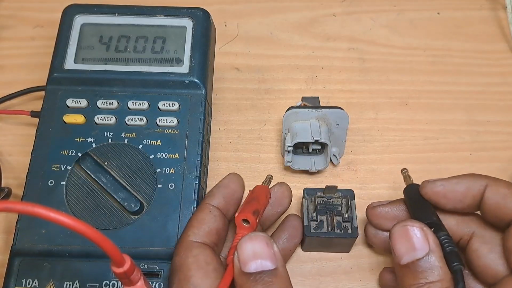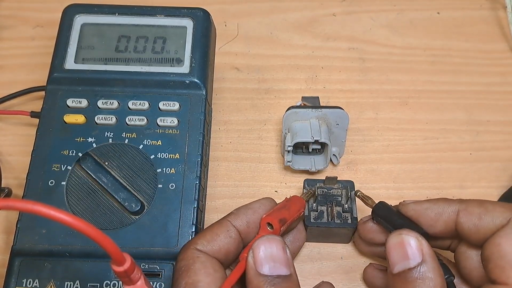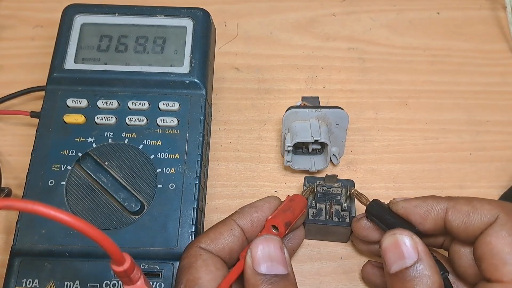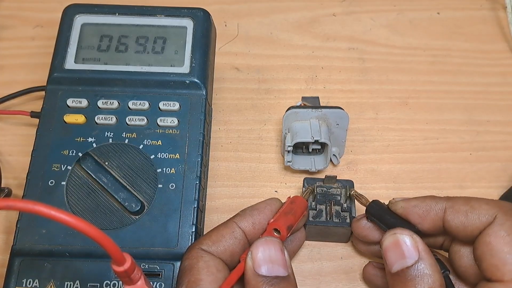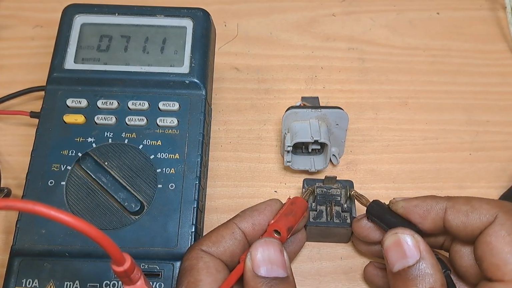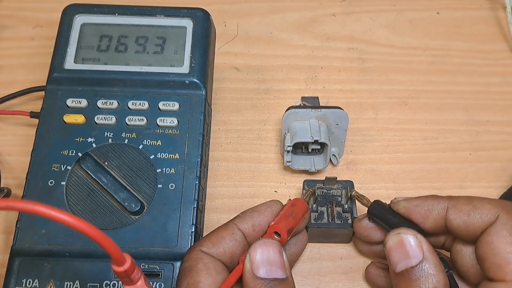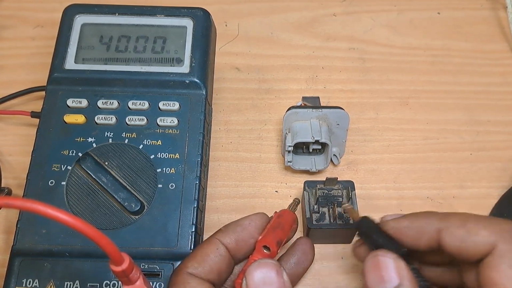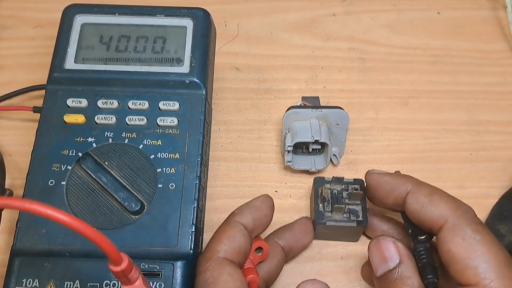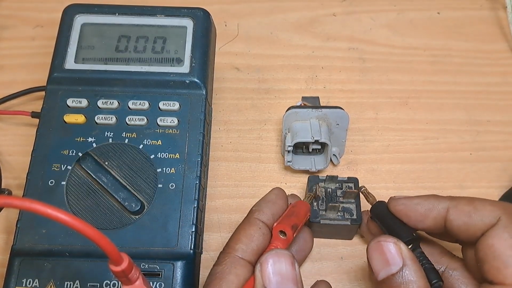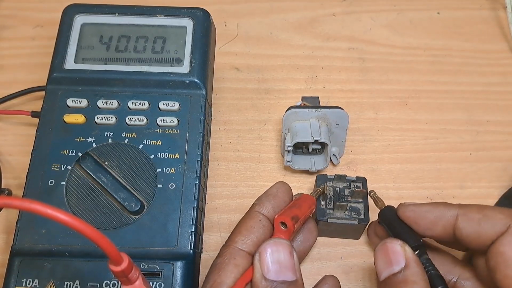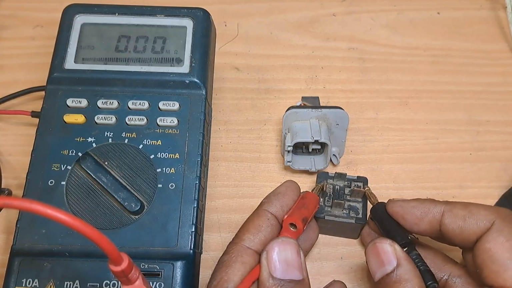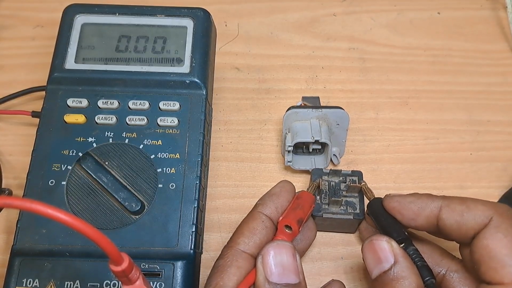For every relay, simply measure resistance between terminal 85 and 86, and you should be finding some resistance. For this relay, we are getting 68 ohms, 68 ohms, so indicating the coil is continuous. And for this particular two terminal, terminal 30 and terminal 87, we should be reading no continuity if it is not energized. So you can see there is no continuity.